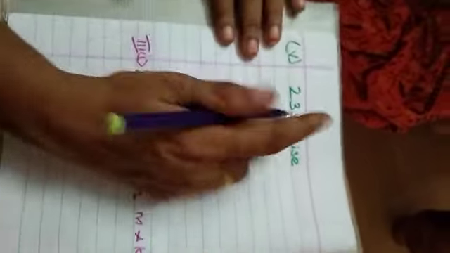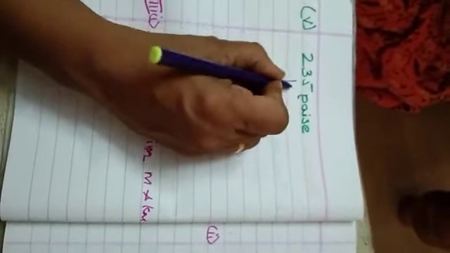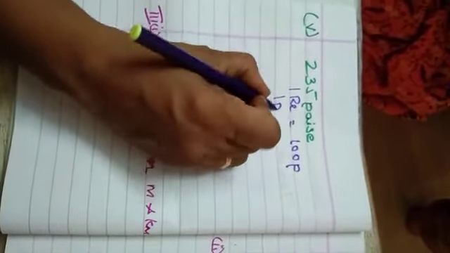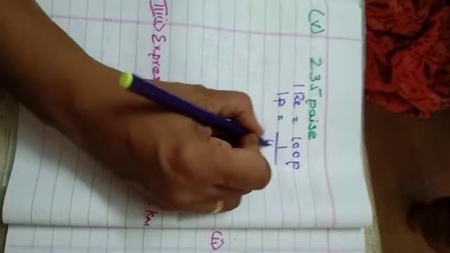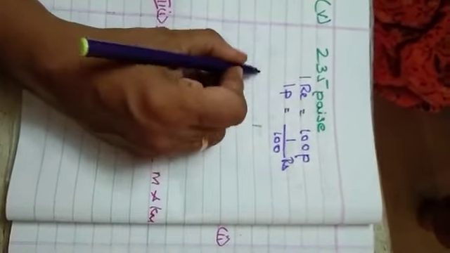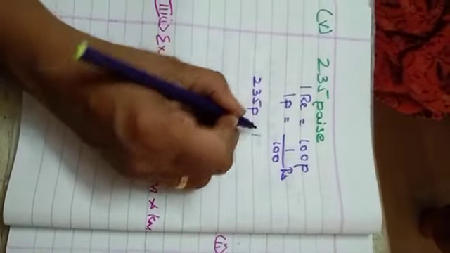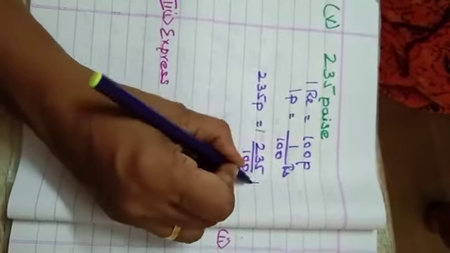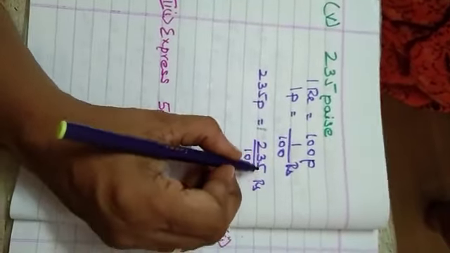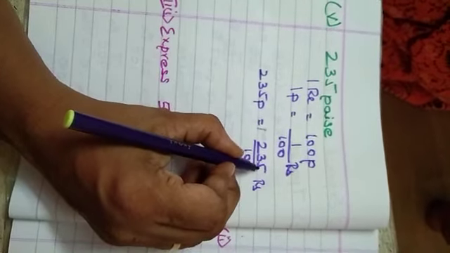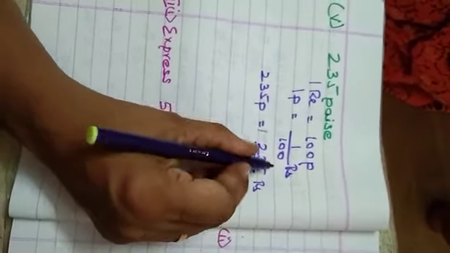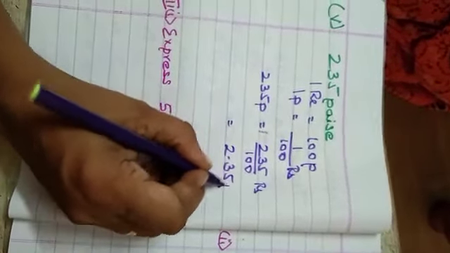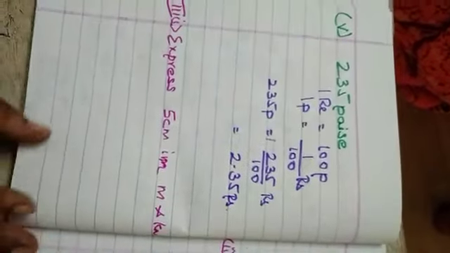Then the fifth question, 235 paise. Same way, 1 rupee is equal to 100 paise, so 1 paise is equal to 1 by 100 rupees. Now 235 paise is equal to 235 by 100 rupees. Here I have got 2 zeros, so start from the right and start striking off the numbers. How many zeros? 2 zeros. So 1, 2, you have to keep the point here. So 2.35 rupees. Clear with the second Roman letter?